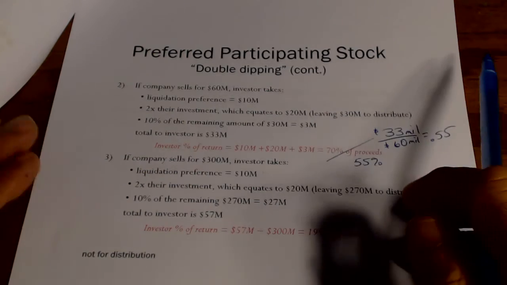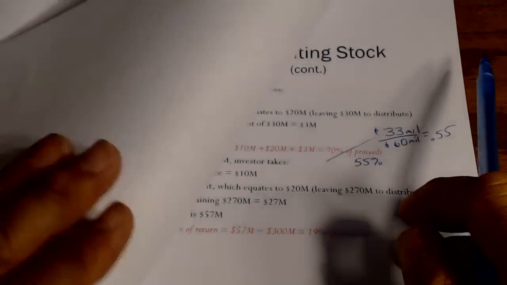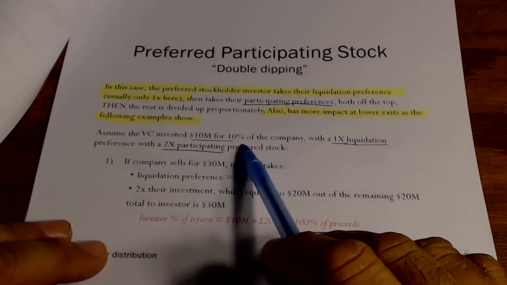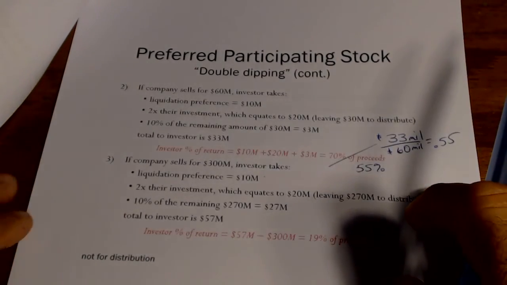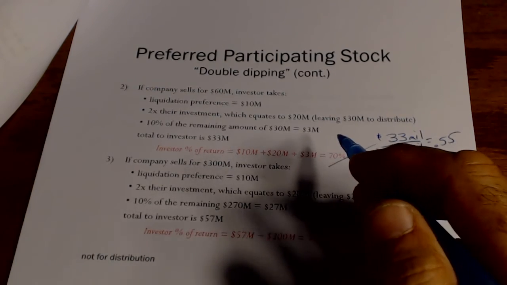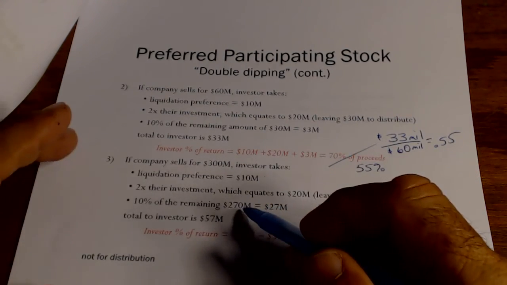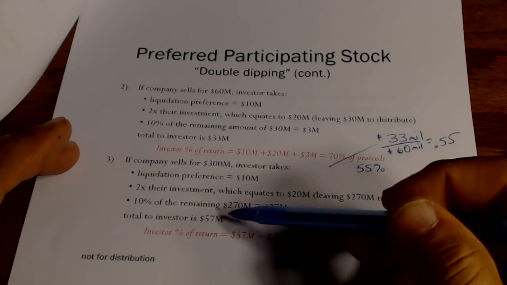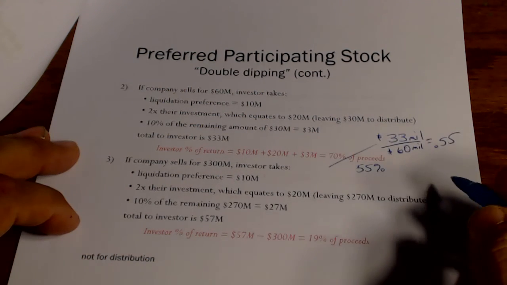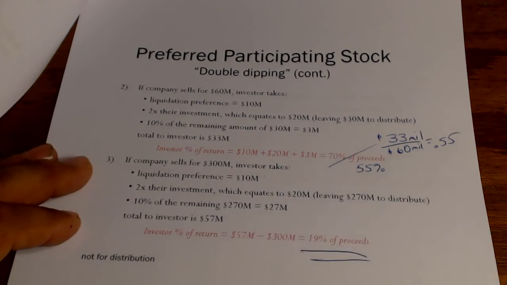Now, since he had a 10% ownership of the company, right? He owned 10% with that initial investment. So he gets 10% of the ownership that's left. So 10% of 270 million is 27 million. So he gets 10 plus 20 plus 27 is 57 million. Divided by 300 million is 19% of the proceeds.